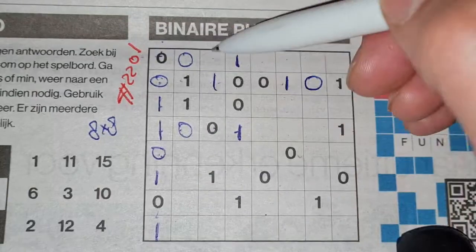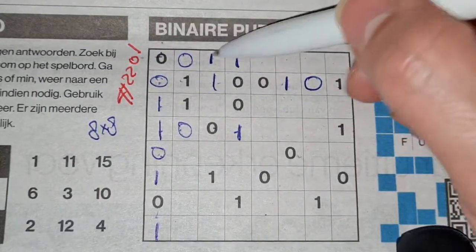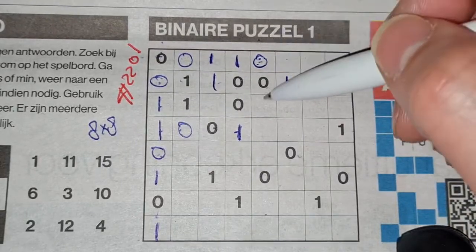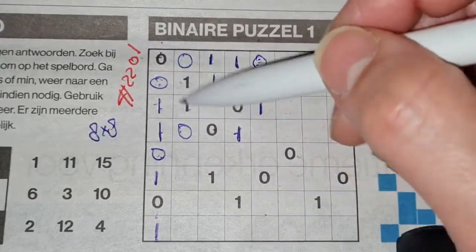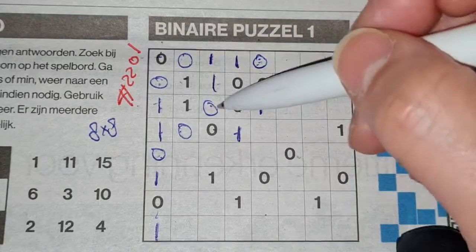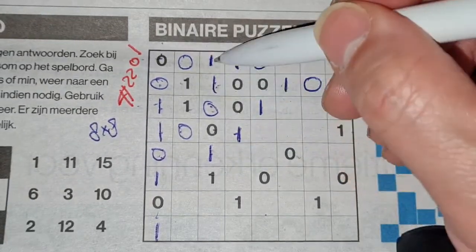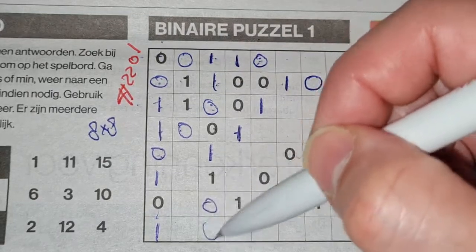Double O, here one, there one. Double one, here no, there no. Double O, here one, there one. Double one, here no, there no. Double O, here one, there one. Now we have 4 ones, so the rest are O's.